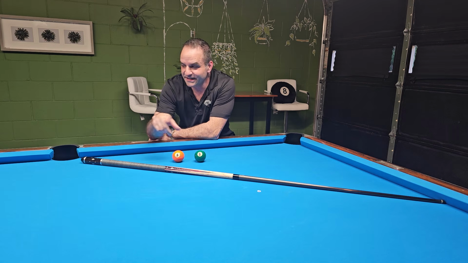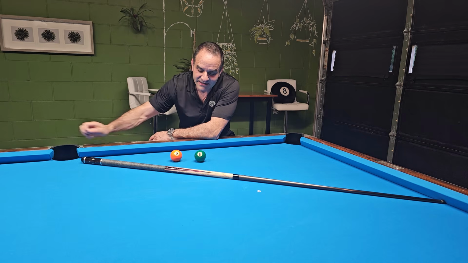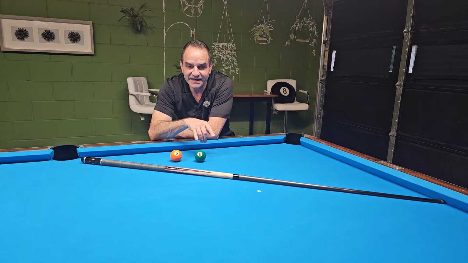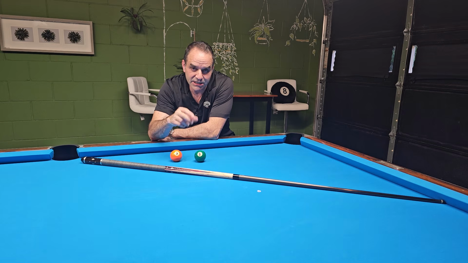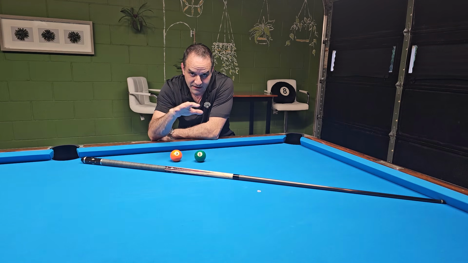Physics: how the cue ball reacts with this ball here. So how the balls react together, meaning energy transfer and spin. Okay, let's call it that. And geometry is angles. Angles is geometry.